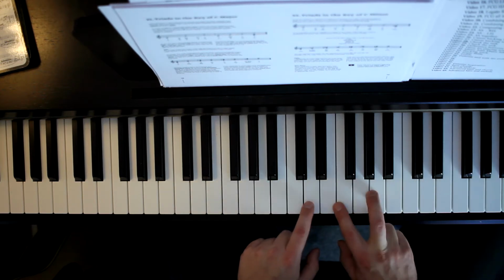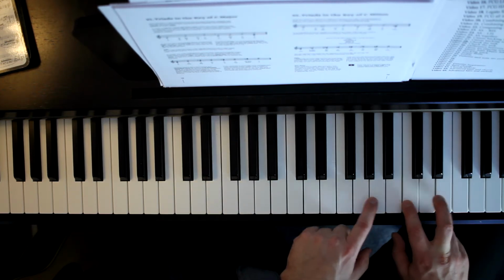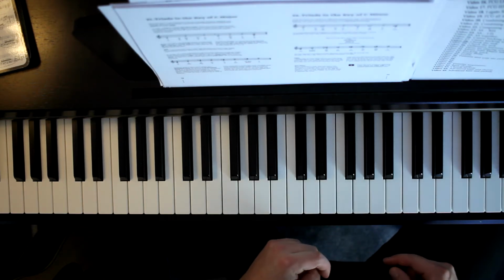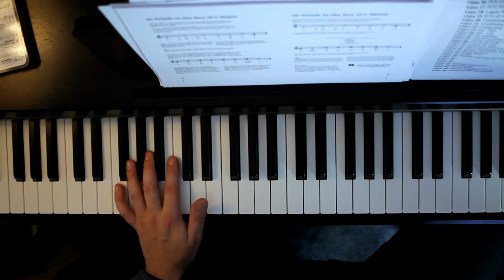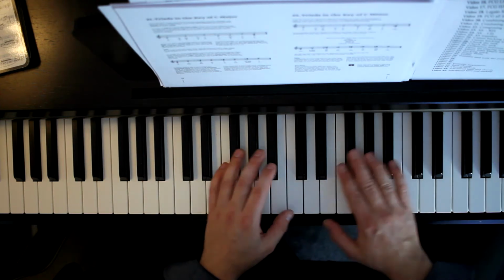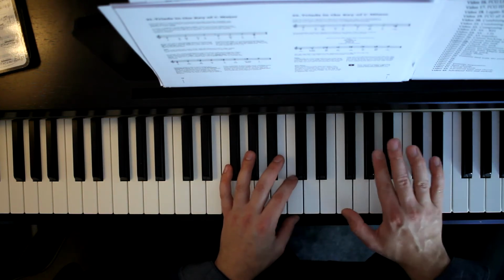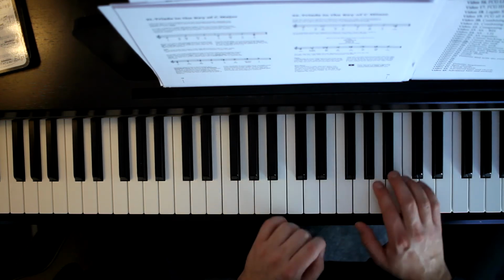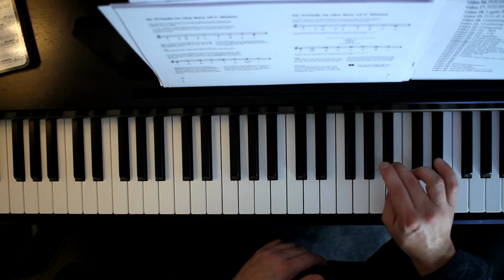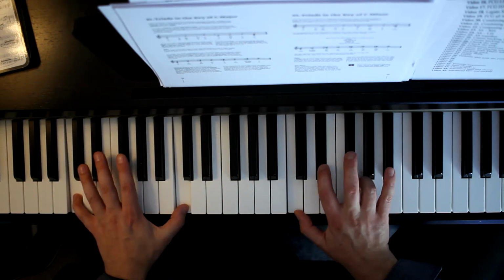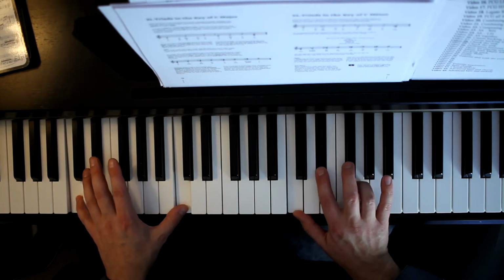So all these triads are based on the notes of the C major scale. And now we will make the same triads in the C minor scale. So we need to remember that we have minor third, minor sixth, and minor seventh. So to make the triads: minor third, C, E flat, G.